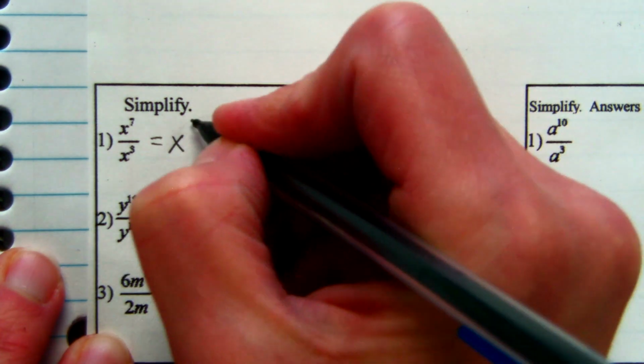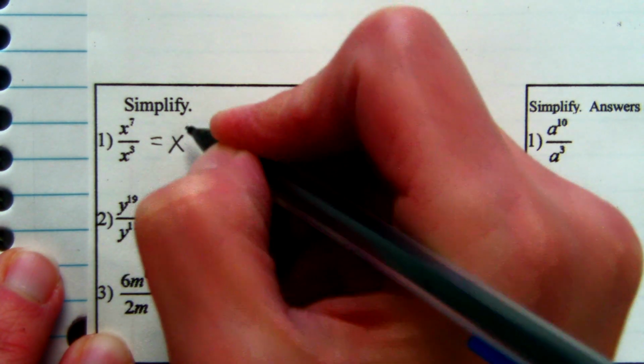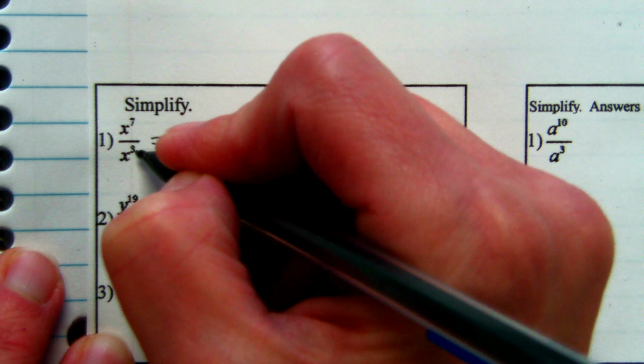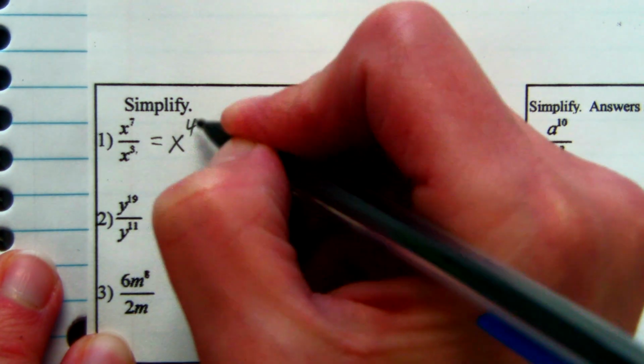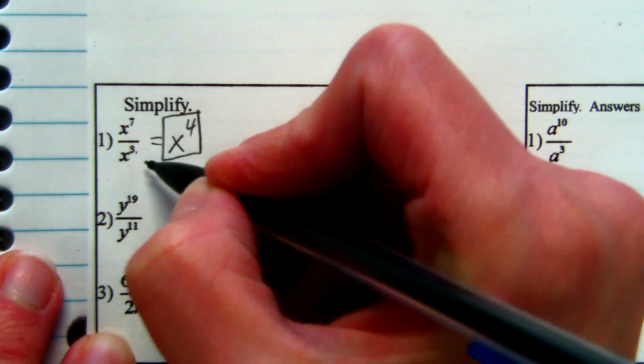X to the what? X to the 2. 7 minus 3 is 2. It's X to the 4. Oh, I thought that was a 5. I thought it was a 5 too. It's a 3.